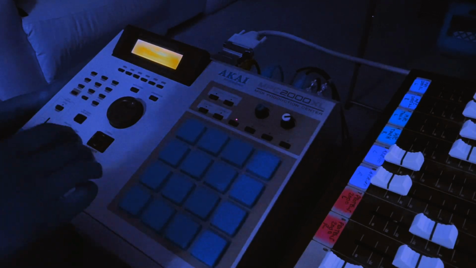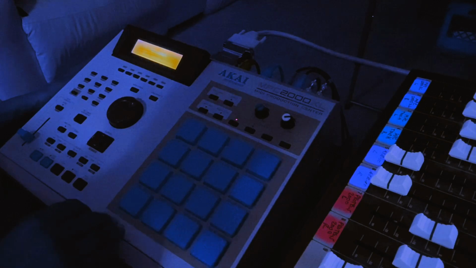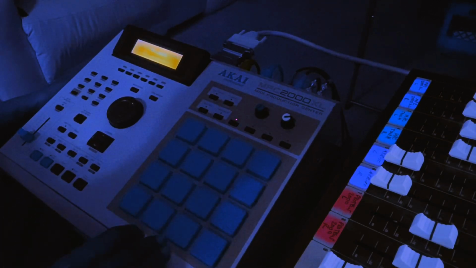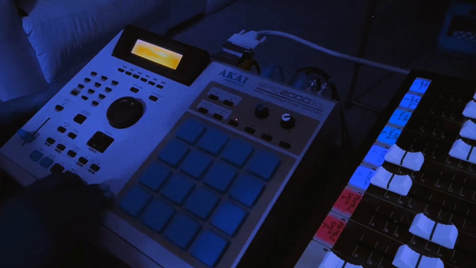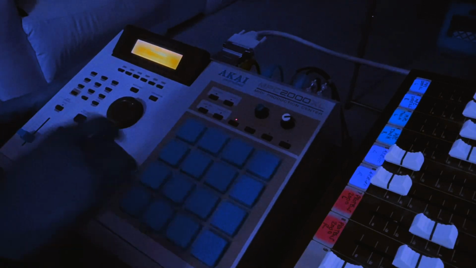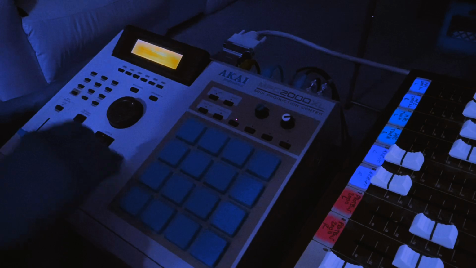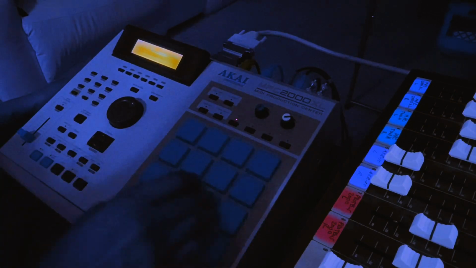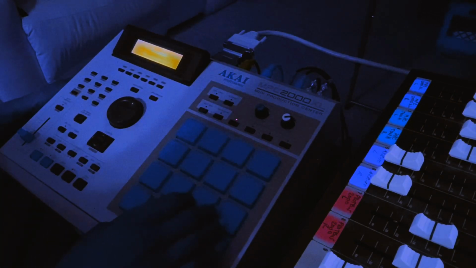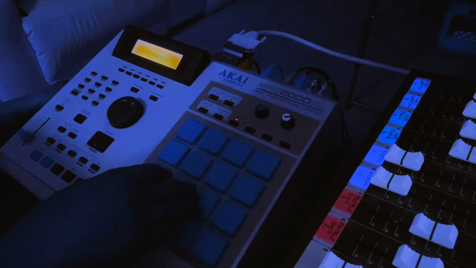I can just be like 1, 2, 3, 2, 3, 4, 1, 2, 3, 4. So that was only 2 bars. 1, 2, 1, 2. Ain't no 3. So this one sounds real good.